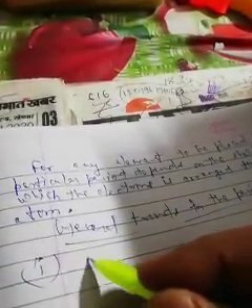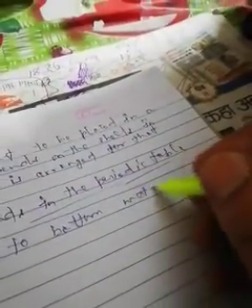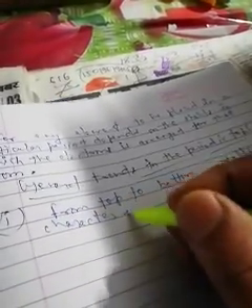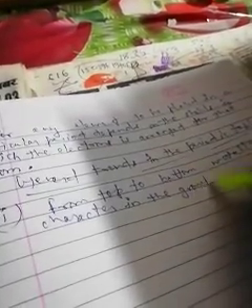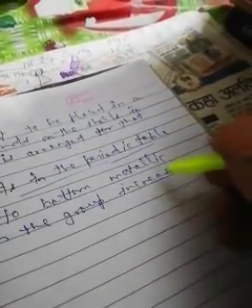First, from top to bottom, metallic character in the group increases.